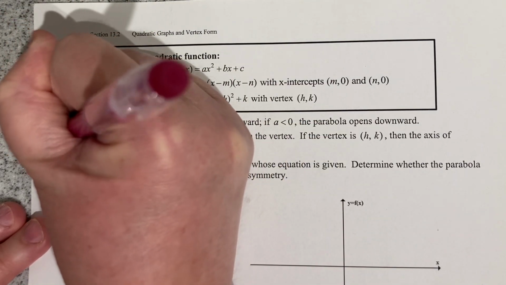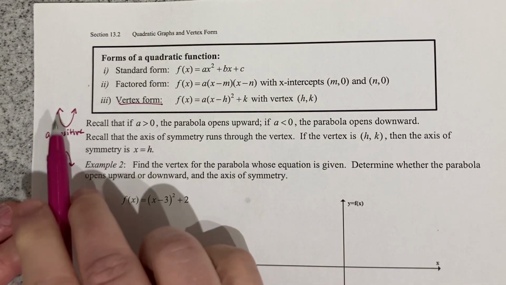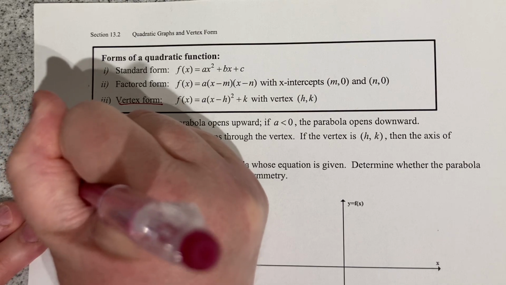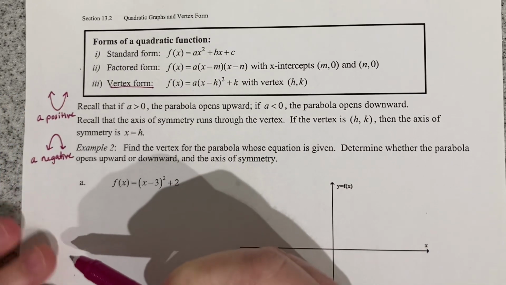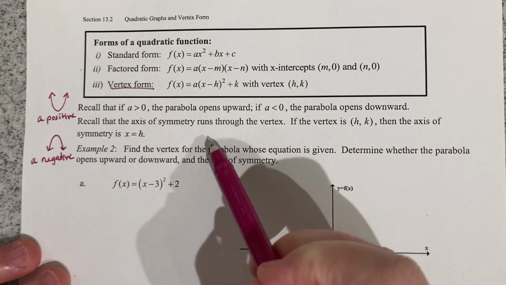So if a is positive or greater than 0, then it'll make a right side up parabola. If a is negative or less than 0, then it's going to be upside down. And if a equals 0, then it's not a parabola anymore. It becomes a straight line.